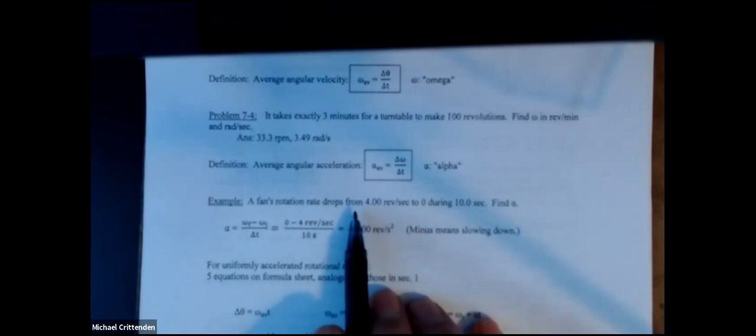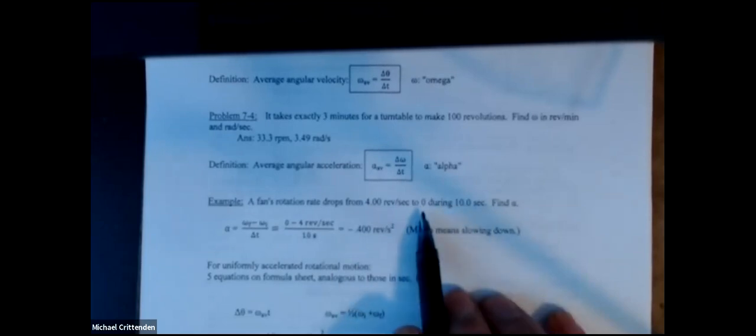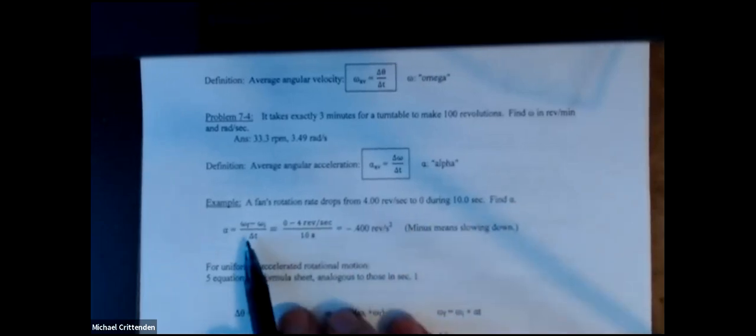So let's say you've got a fan and you decide to turn it off. Well, it doesn't instantaneously stop. There's a transition period when it's coasting slower and slower. And let's say that in this case, it takes 10 seconds for the fan to come to rest after you switch off the power. What does that make its angular acceleration?